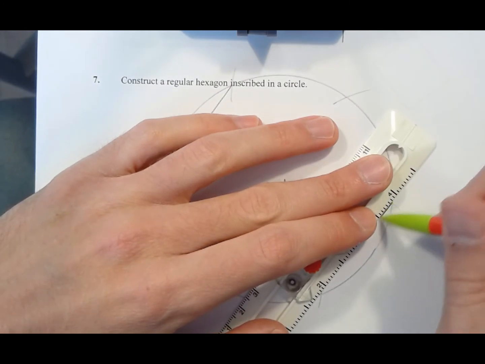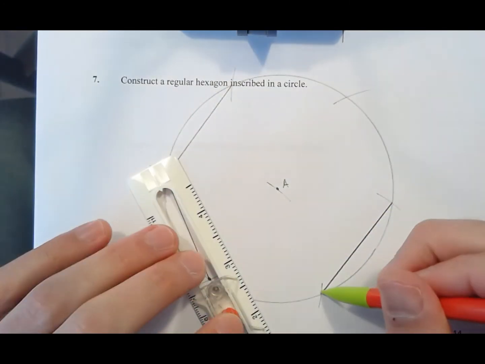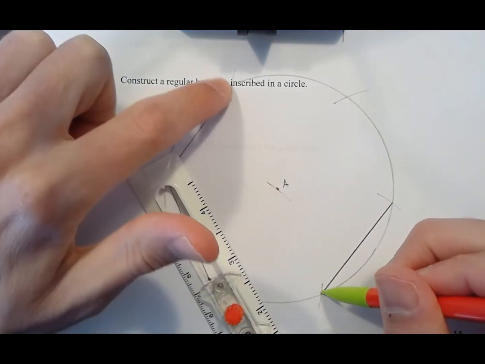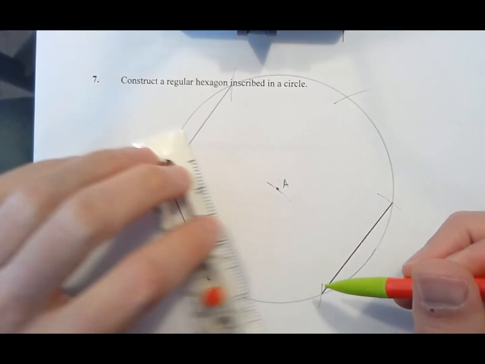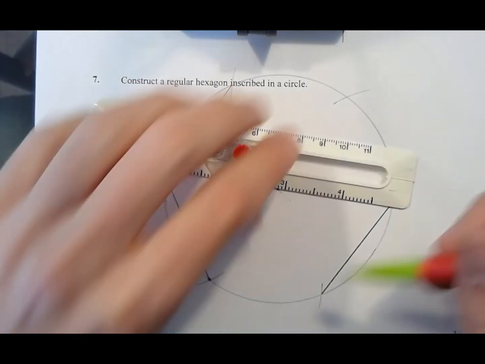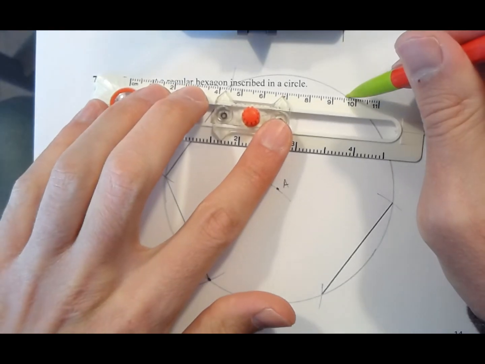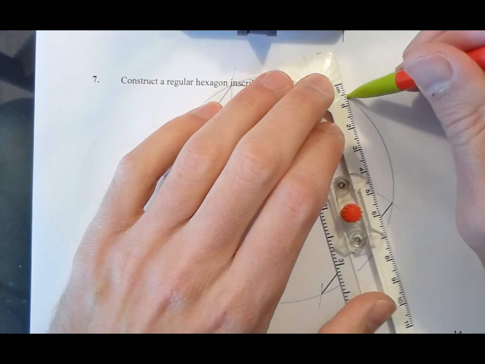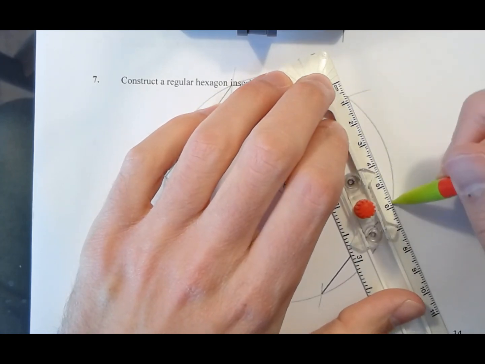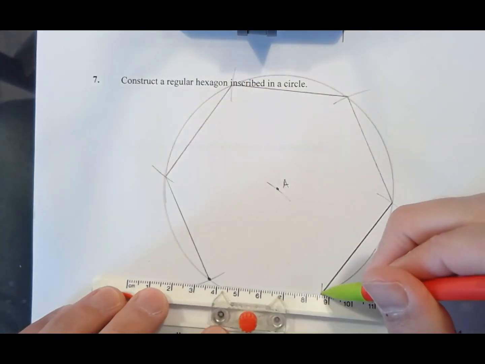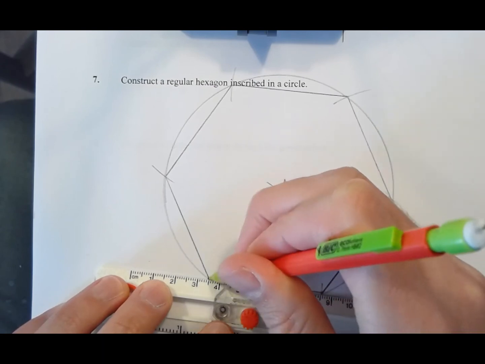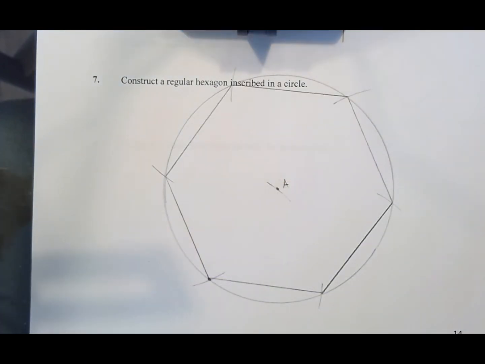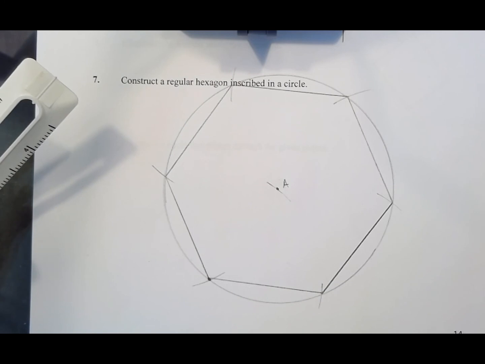Some of you might say, couldn't you have connected through A all the way over here and gotten a diameter? That would have worked. Save yourself a little bit of the steps. Okay, there we go. All 6 sides congruent, regular hexagon inscribed in a circle.